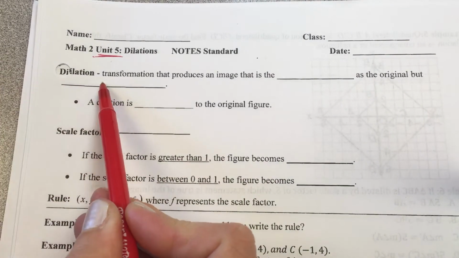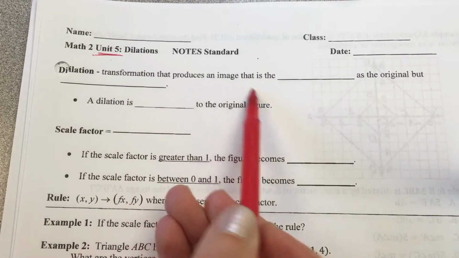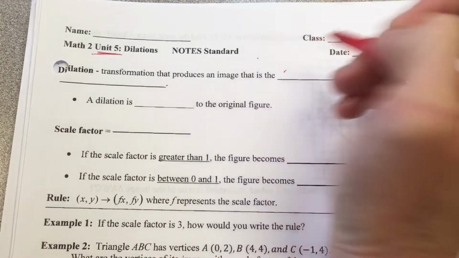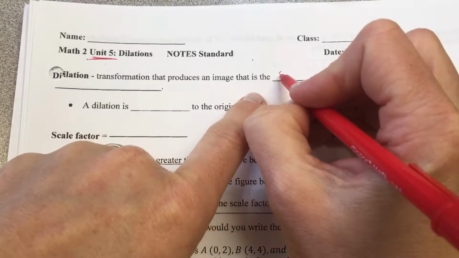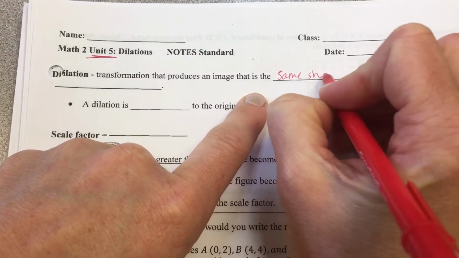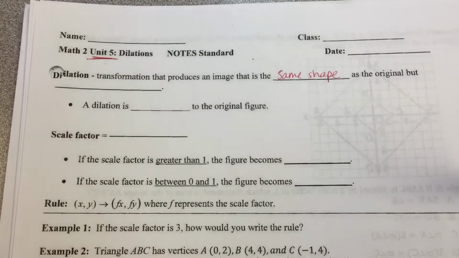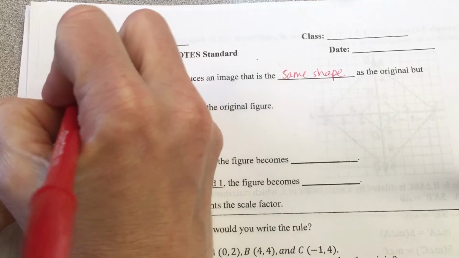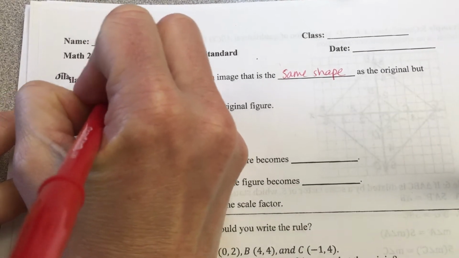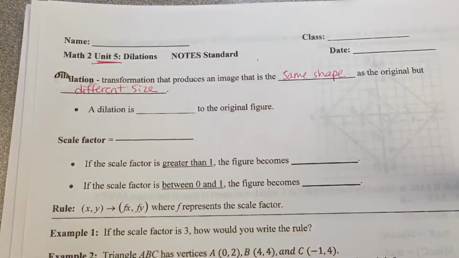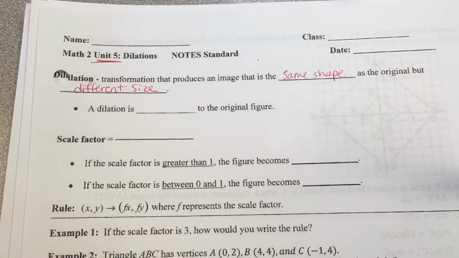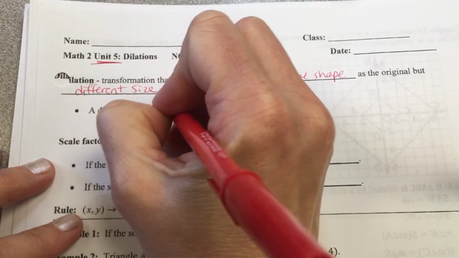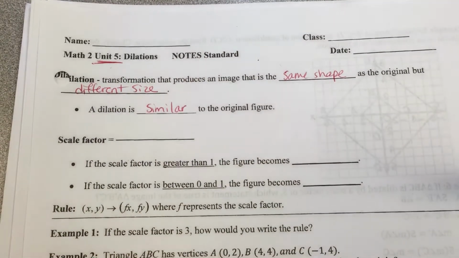A dilation is a transformation that produces an image that is similar, that is the same shape as the original, but a different size. So same shape, different size. A dilation is similar to the original figure.